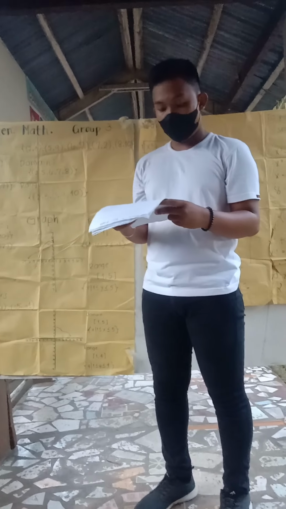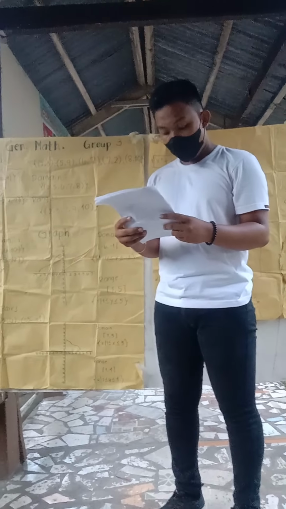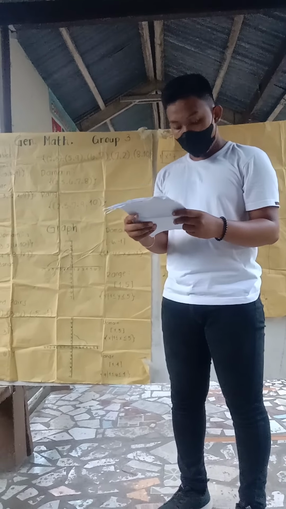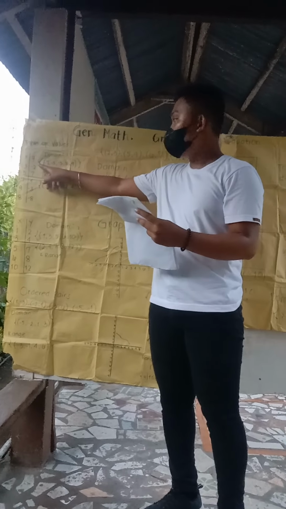Do you have any idea what domain is? Domain is the first set of numbers, the set of possible inputs, and the value of x. How about range? Do you have any idea what range is? Range is the second set of numbers, the set of its possible outputs, and also the value of y. So the first example of our domain and range is the table of values. This is x, which is our domain, and this is y, which is our range.